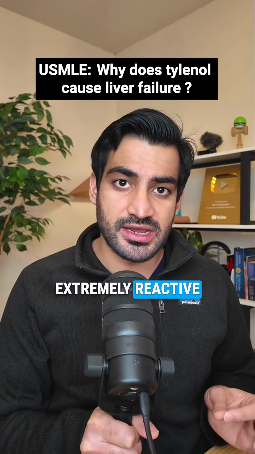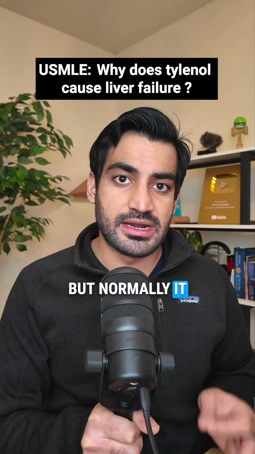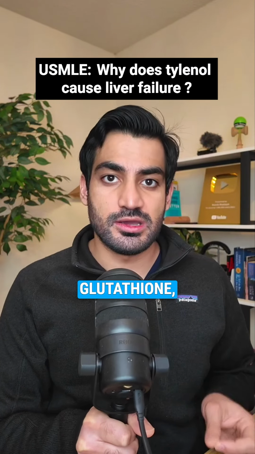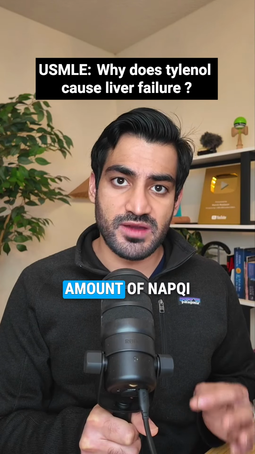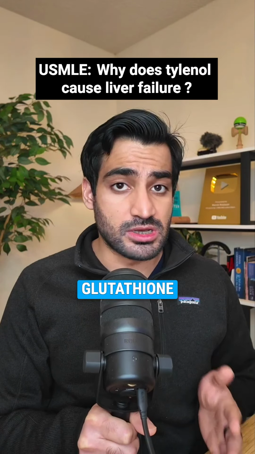Now here's the key. NAPQI is extremely reactive and will destroy hepatocytes, but normally it gets immediately neutralized by glutathione. Glutathione conjugates NAPQI, makes it harmless, and it's excreted. So at normal doses, the small amount of NAPQI produced is easily handled by your glutathione stores.